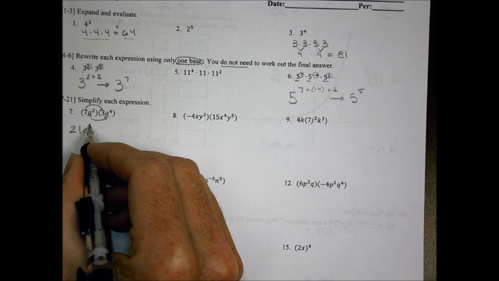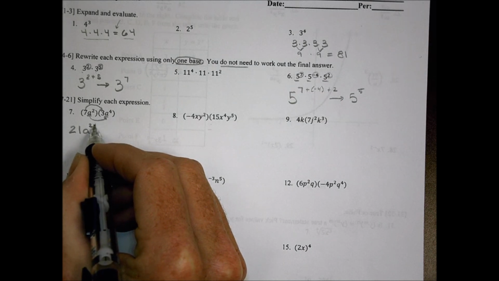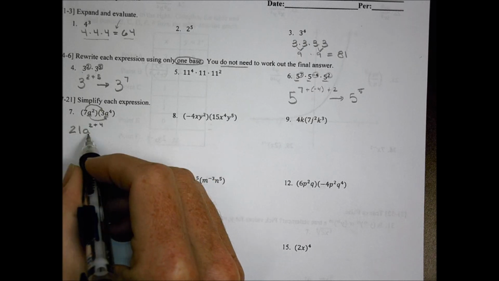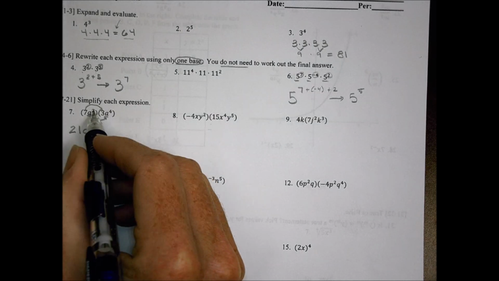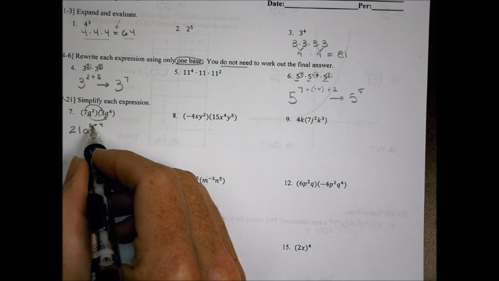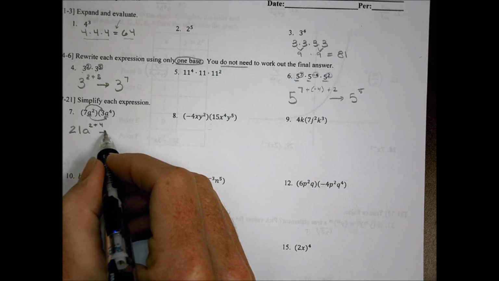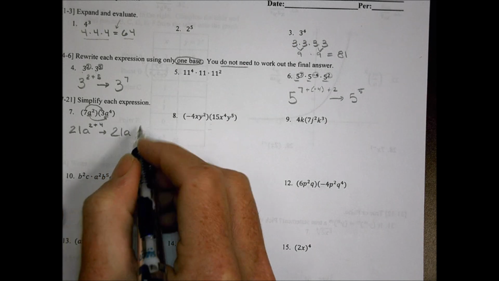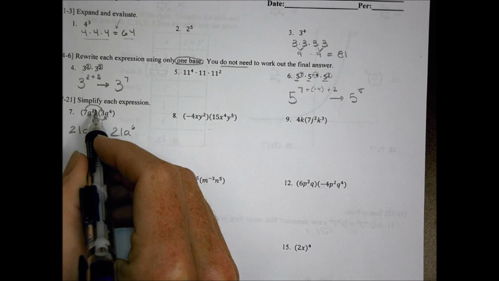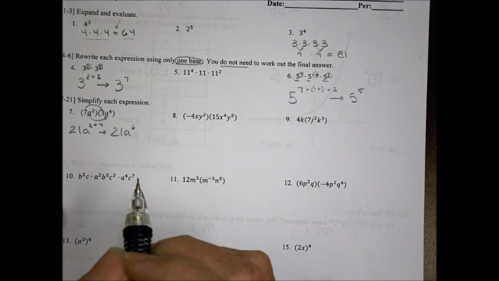That becomes again a squared, so I do the 2 up here and the 4 up there, because when I have the same base, I add the exponents, so 2 plus 4. So this becomes 21 times a to the 2 plus 4 power, or in other words, 21a to the 6th power. So I'm adding up those exponents, 2 and 4, to come up with a 6.